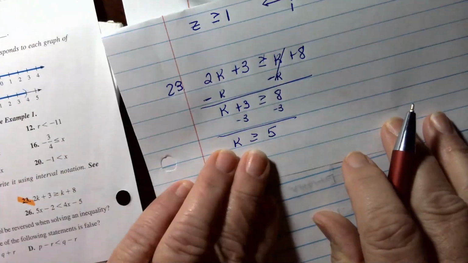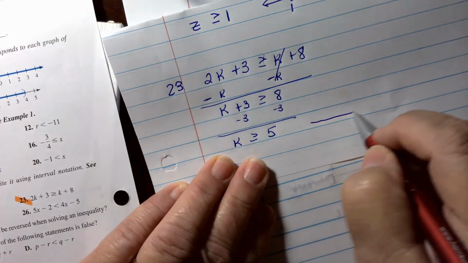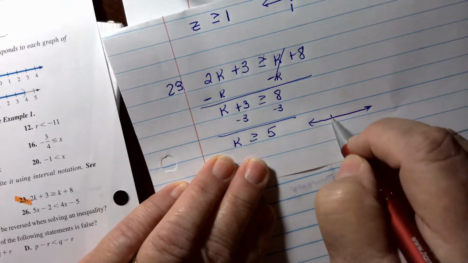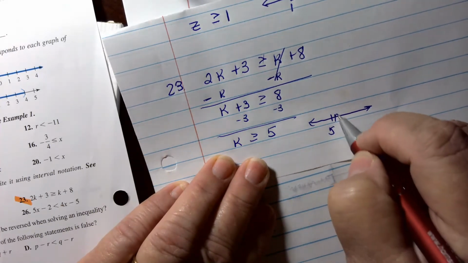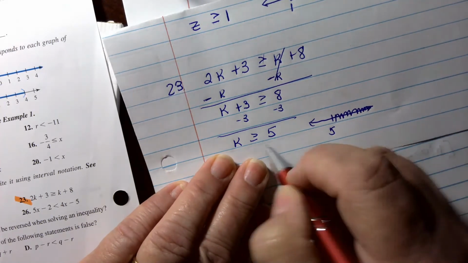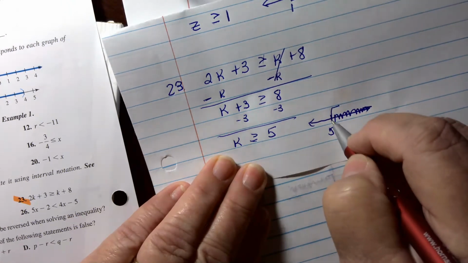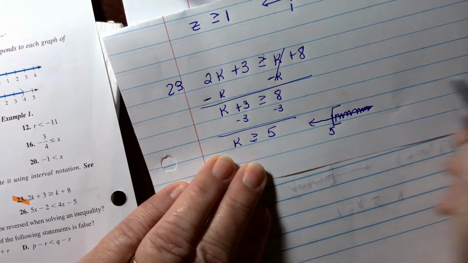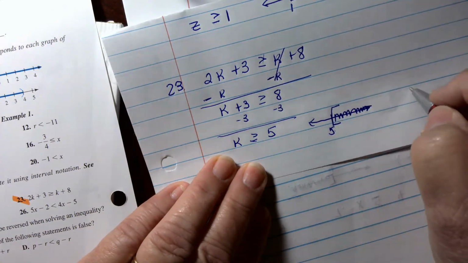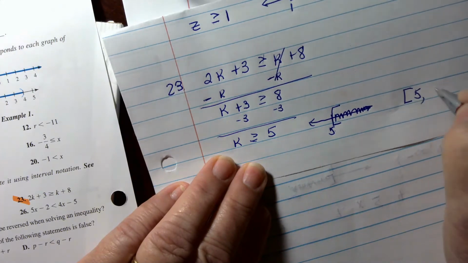So I've solved it. Now I graph it. Mark a 5. Shade to the right. It has equal to. Use a bracket. Left to right, 5 to infinity.